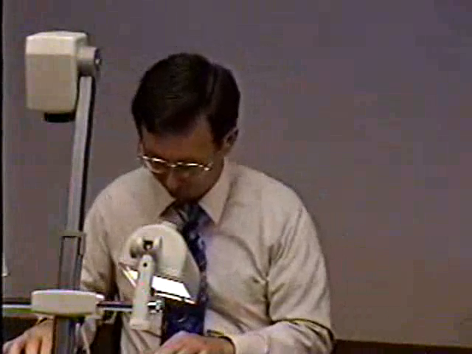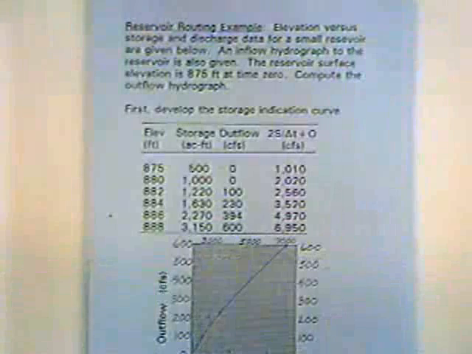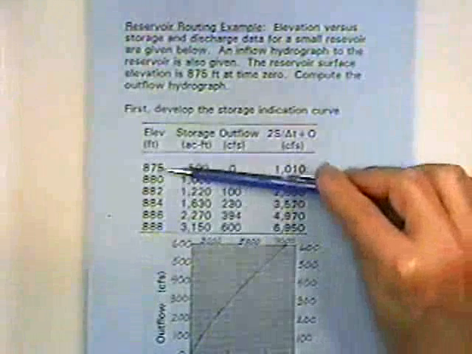This second problem is the same type of problem, except we have to develop the storage indication curve. And so we've got elevation versus storage and discharge data for the reservoir given.